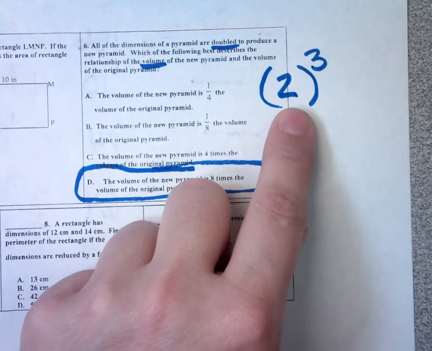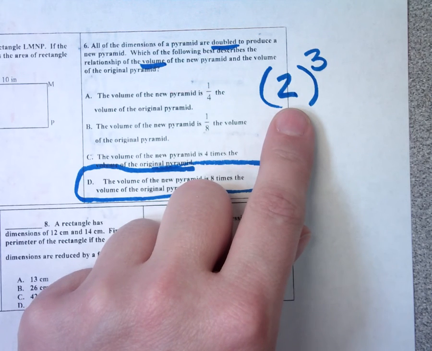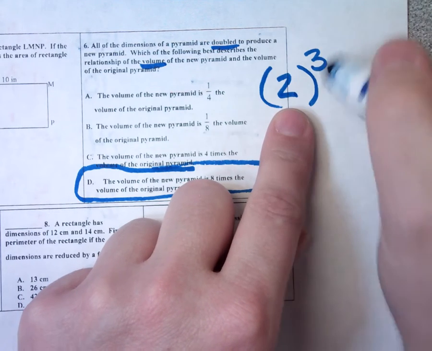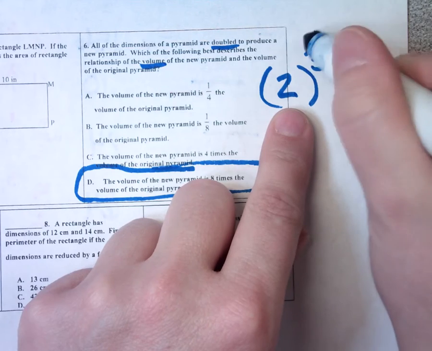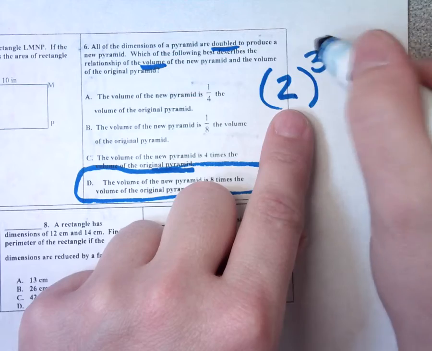So the thing in parentheses is the change that's happening. It's doubling, it's tripling, it's quadrupling, it's 3/2 as big, it's 4/5 as big. This is for your perimeter when it's a 1, area if it's a 2, 3 if it's volume.